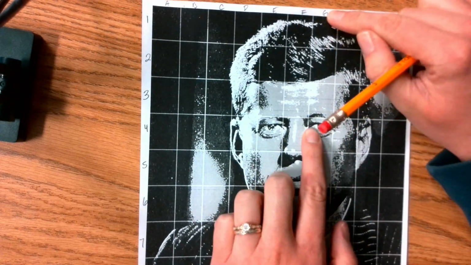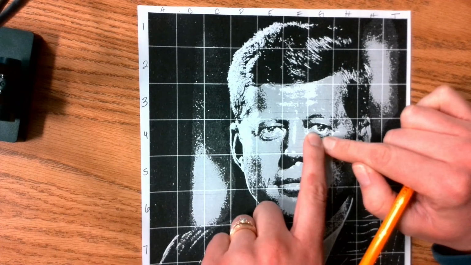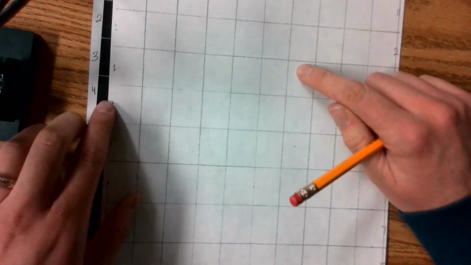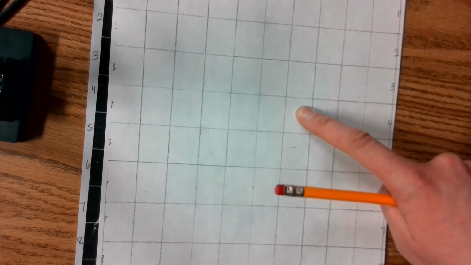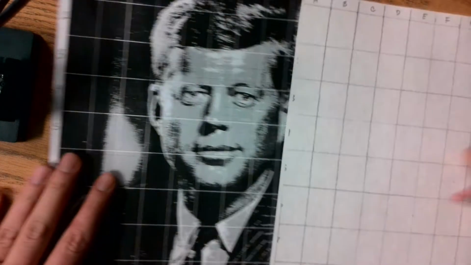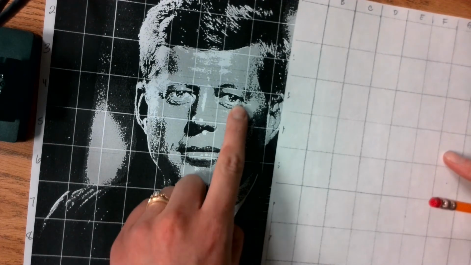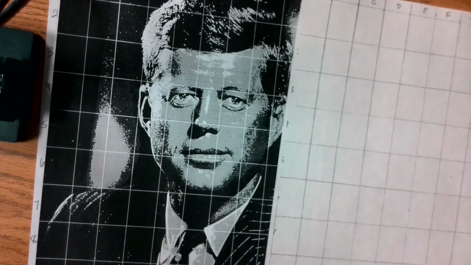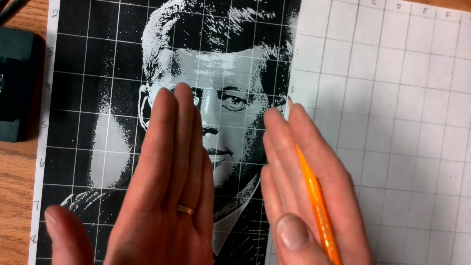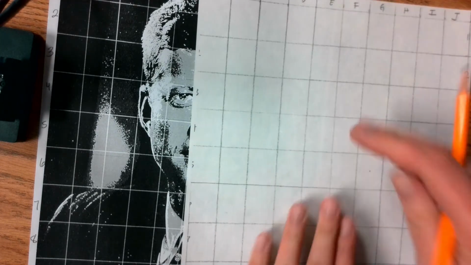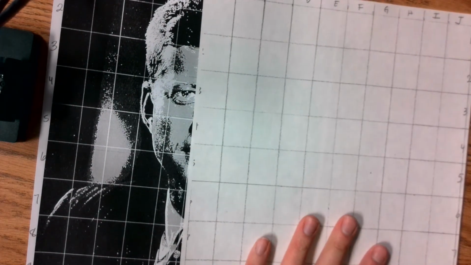Well, it's in G, and it's G4. So I'm going to make sure to do that on here. G4. Right here is where I'll start drawing this particular square and whatever is in that square. It's basically just trying to look at what you see in that square and recreate it in your drawing square. So I'm going to show you guys what this looks like.